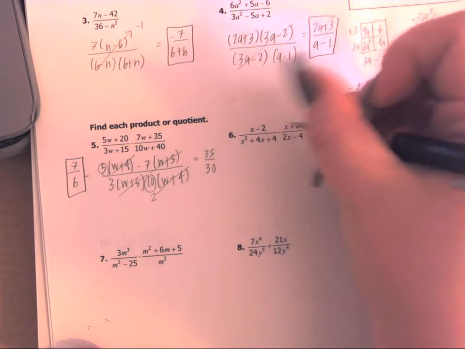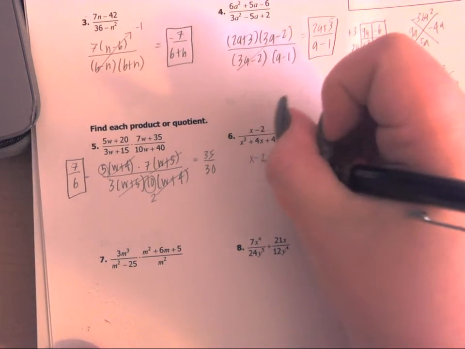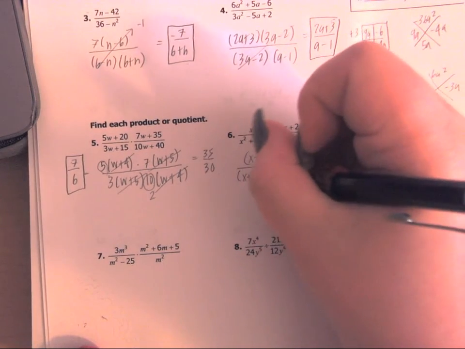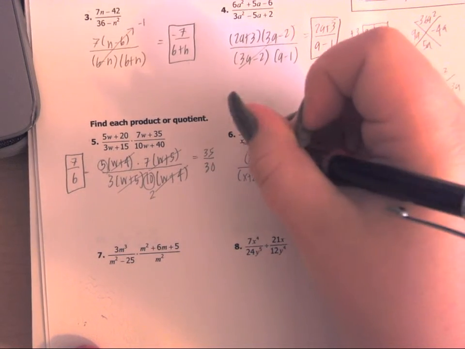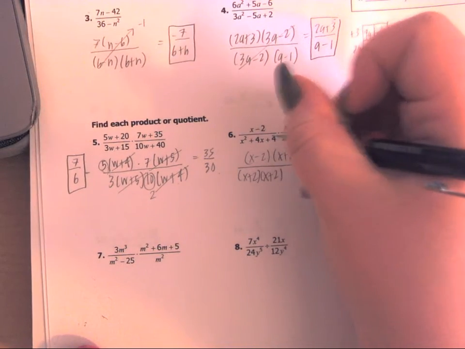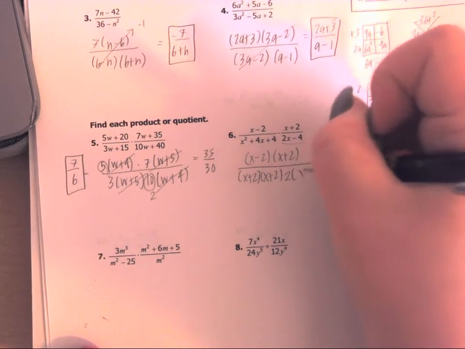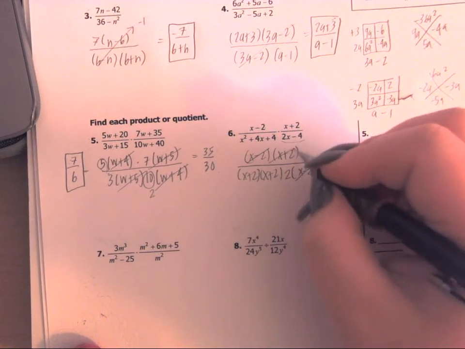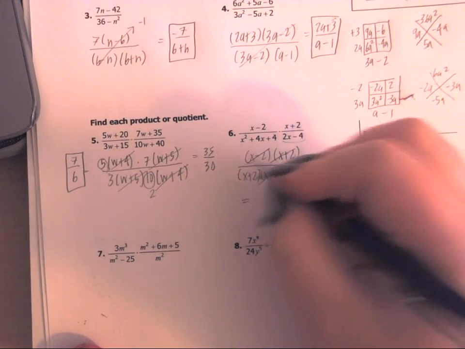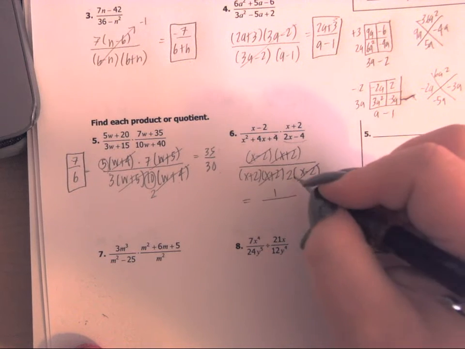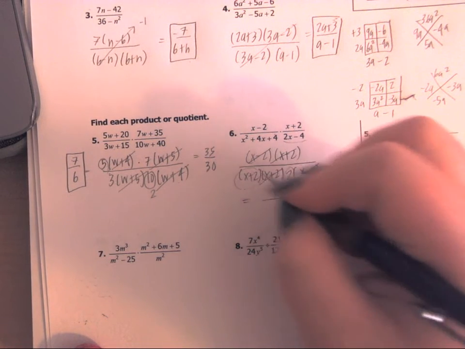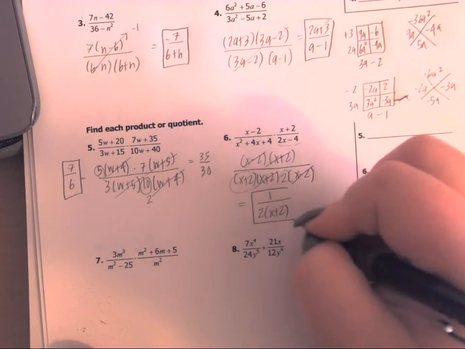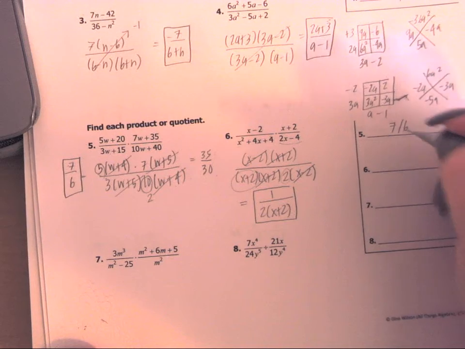So here, these top numerators don't factor, but this one here factors to x plus 2 and x plus 2 because 2 and 2 add to 4 and multiply to 4. And then here you can take out a 2 and you get x minus 2. And then the x minus 2's cancel, the x plus 2's cancel, and then you get nothing at the top, so the top is then 1. And then what's left over at the bottom is this 2 and x plus 2, so it's 2 times x plus 2.